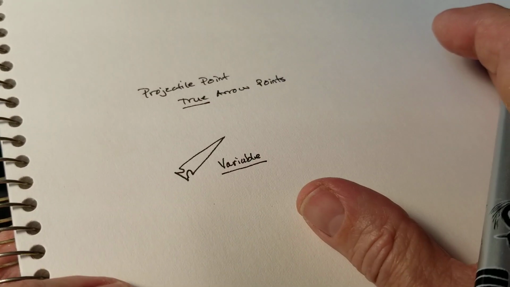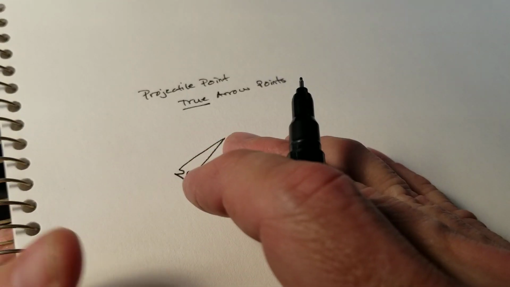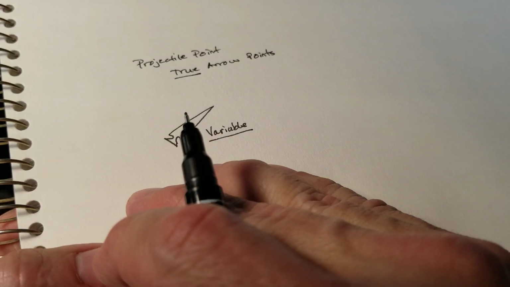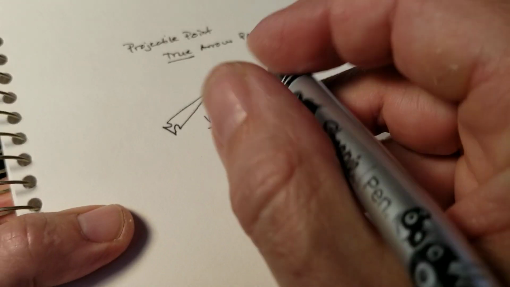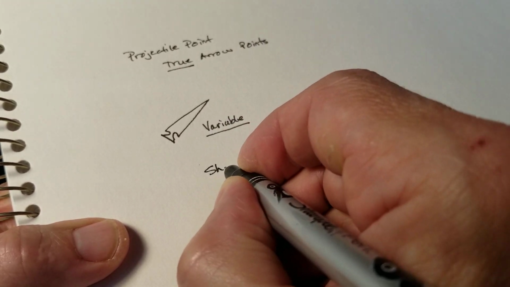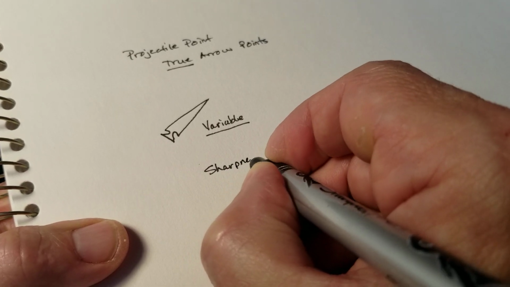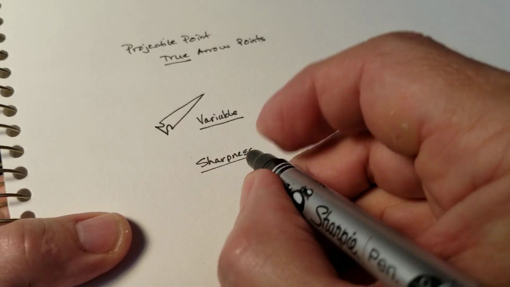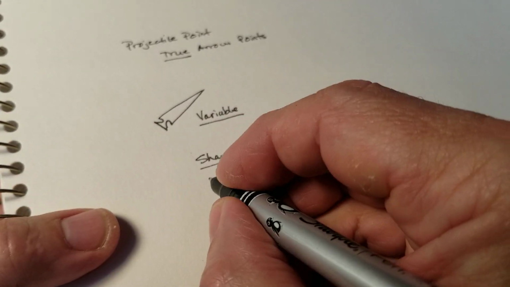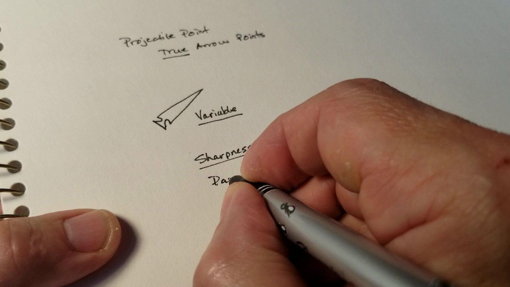But I'm going to generalize. I'm going to very briefly discuss that the main objective of edges on projectile points is sharpness. Okay? And maybe a secondary thing is pain inducing.